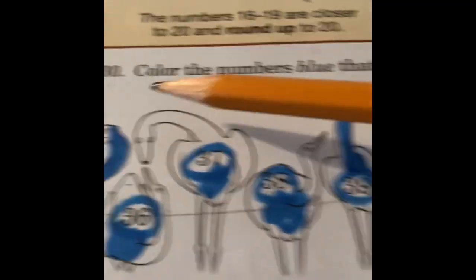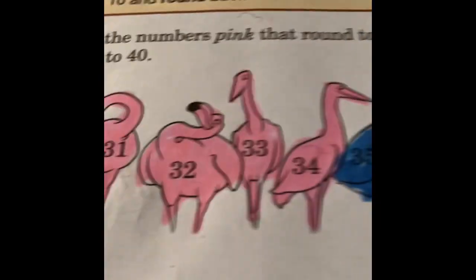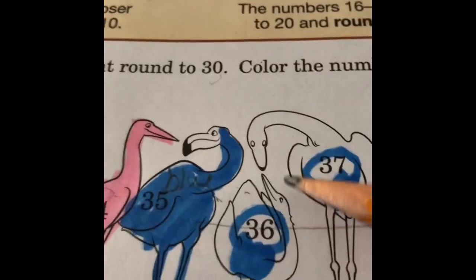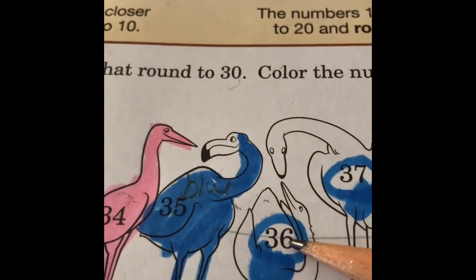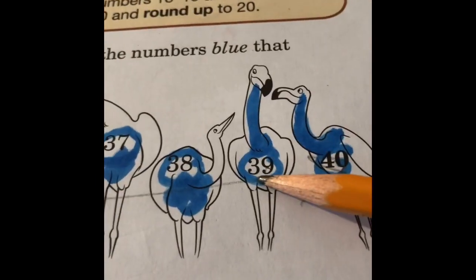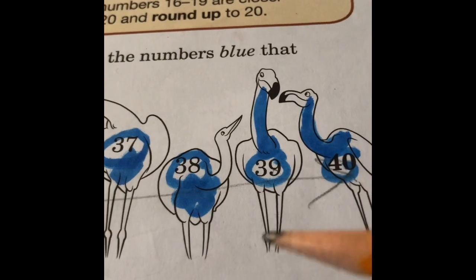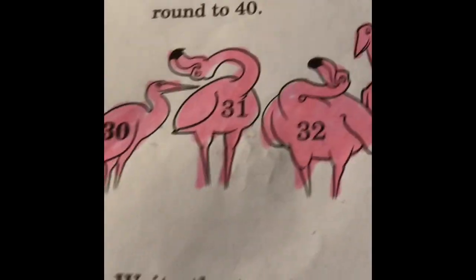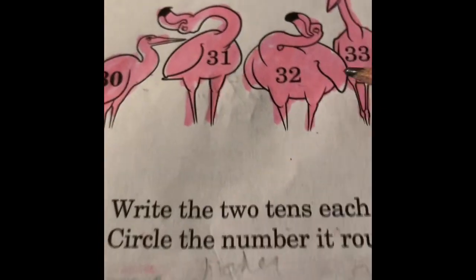Then we color the numbers blue that round up to 40. So the higher numbers, 35, 36, 37, 38, 39, and 40, all will be colored blue because they're the higher numbers.